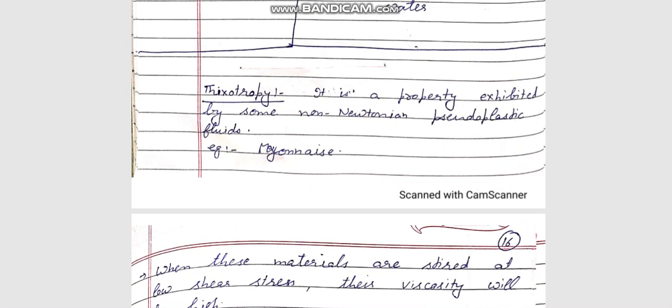The next topic is thixotropy. Thixotropy means when any formulation changes its form from one to another by shaking it, then it is called thixotropy. If we take an example from our daily life, that is mayonnaise. Mayonnaise is a formulation.